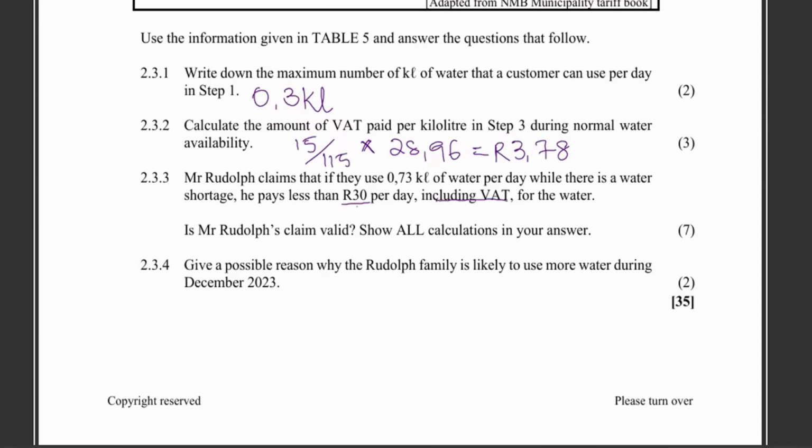So we need to know how much he will pay if he uses 0.73 kiloliters of water, and the price has to include VAT. He claims it's going to be less than 30 rand a day. So what are we going to do?